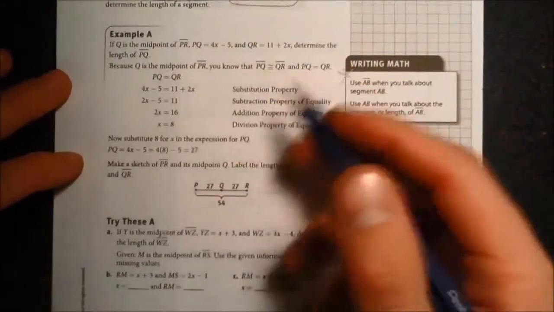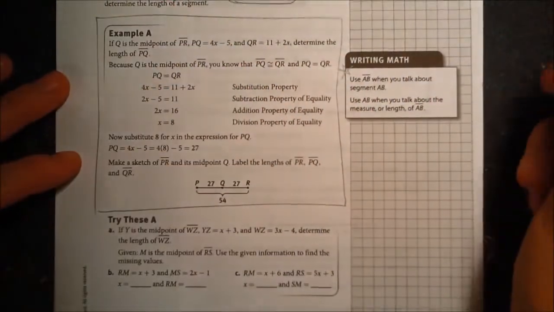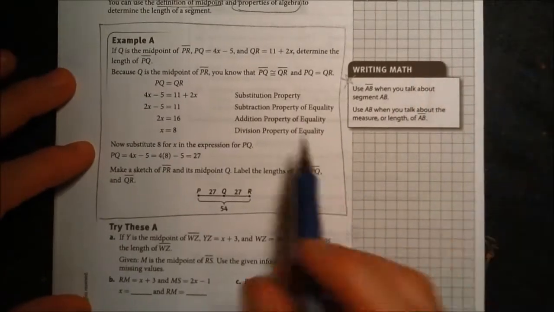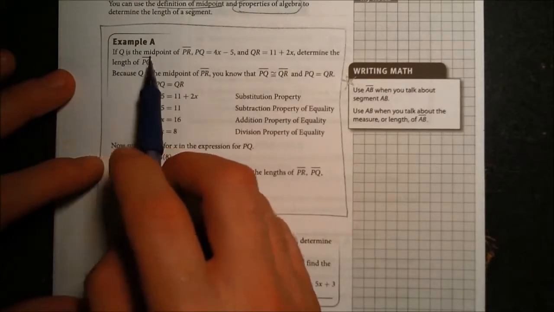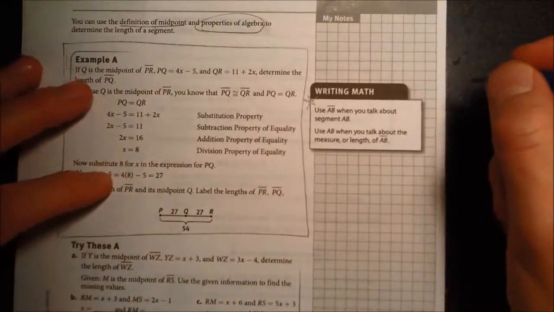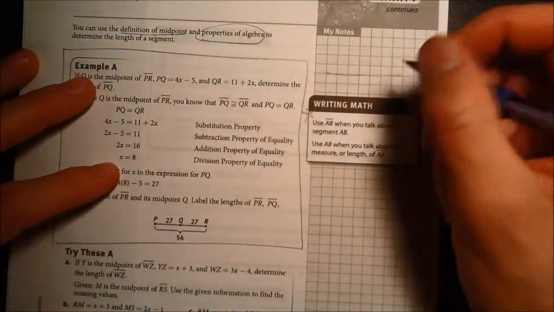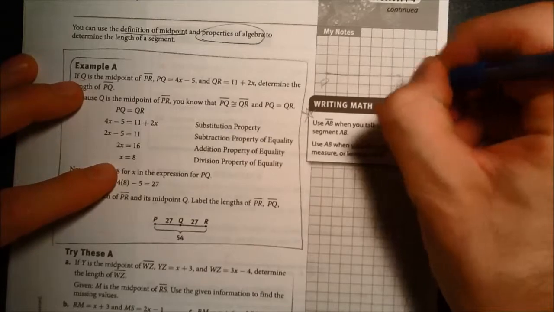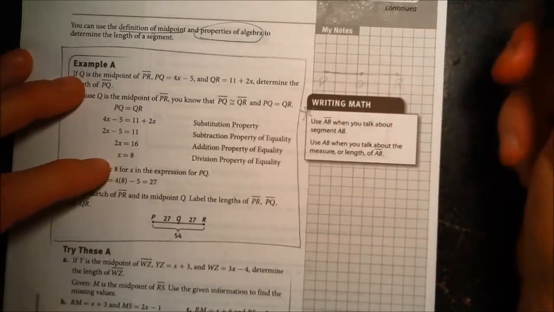And so all of this right here is just a huge example, and it walks you through step by step, and so it's very detailed. It's awesome. So let's go through this together. It says if point Q is the midpoint of segment PR, so stop there, draw a diagram. Please, for the sweet love, get in the habit of drawing a diagram. So I've got point P there, point R there. I got the segment, and I know that Q is the midpoint.